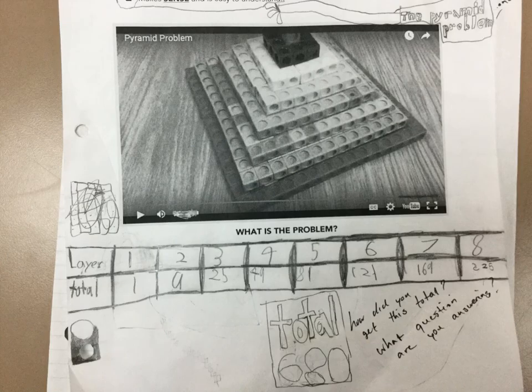All right, last one here. This one. Good morning, R.C. Garnet.